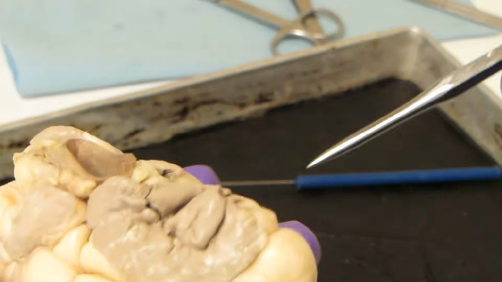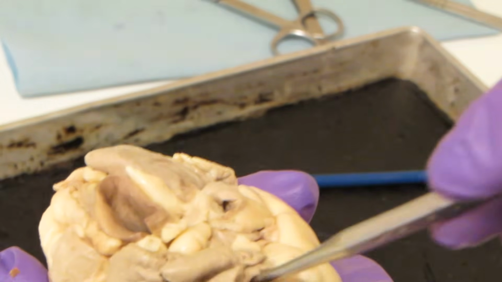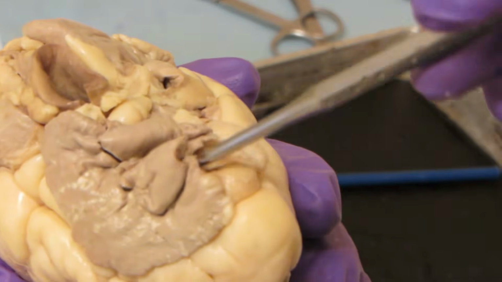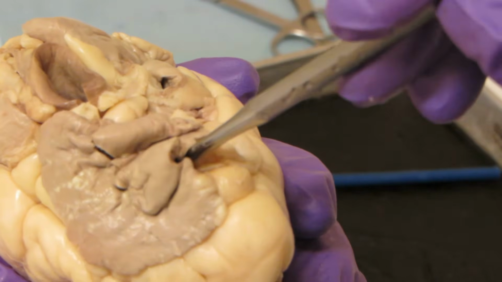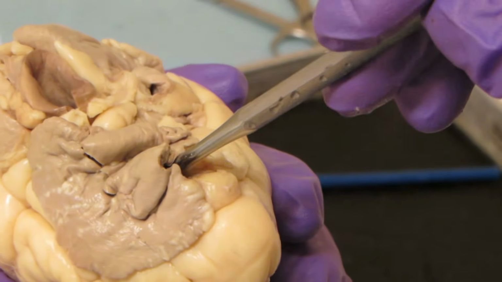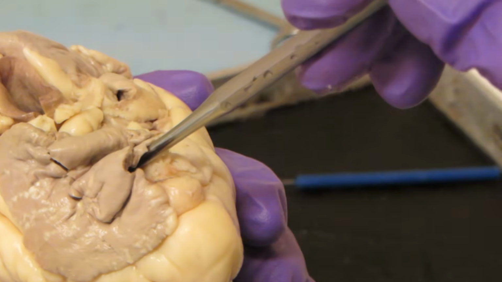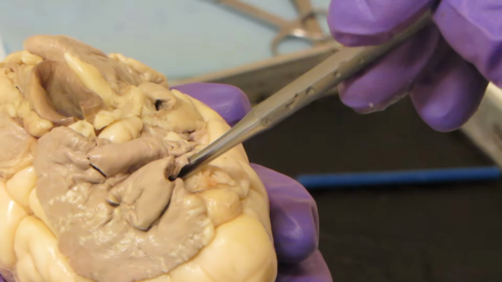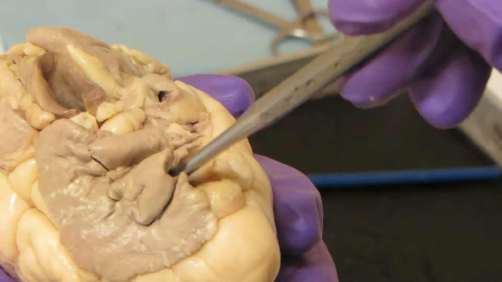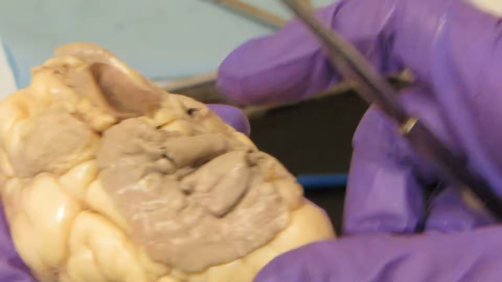Now, over here, this entrance going into the left auricle and atrium, this is where the pulmonary veins are going to bring back the blood from the lungs, right? Dump it right into the left side of the heart.